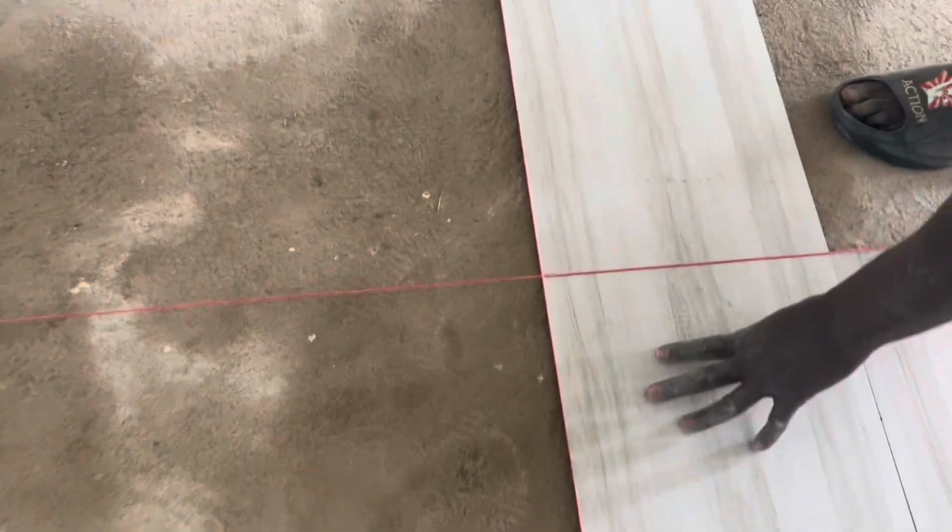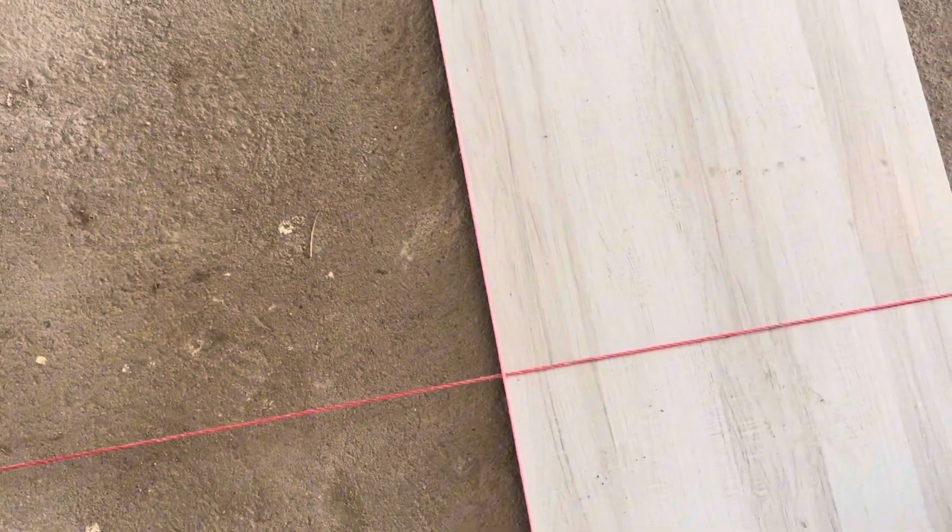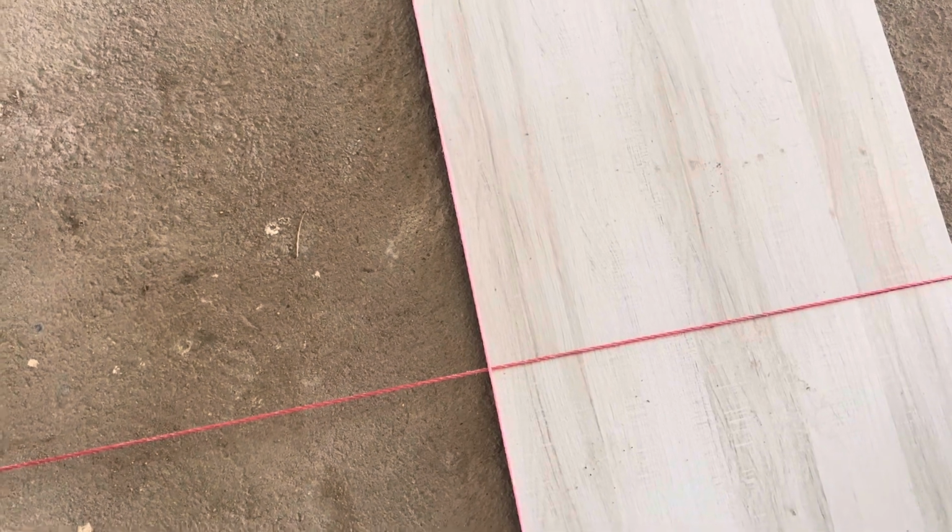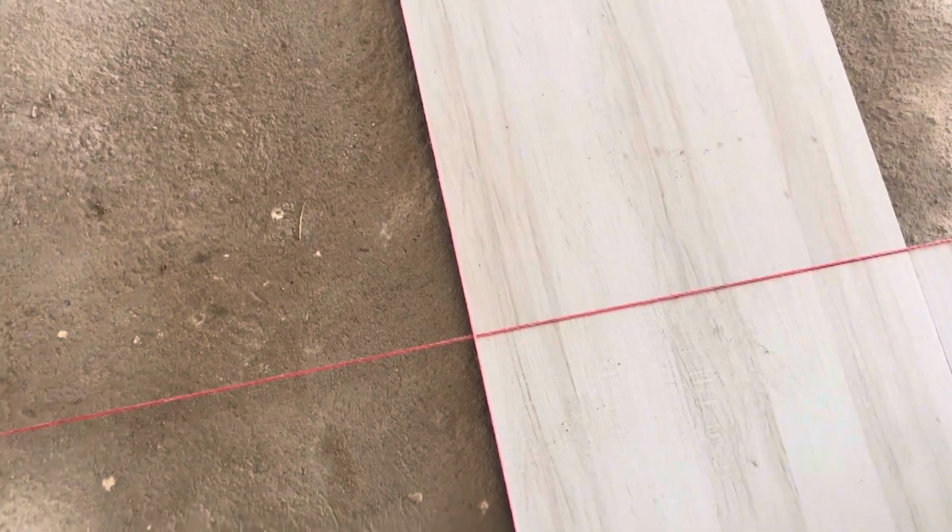So guys, what we are doing here, we are trying to get a 90-degree angle, just to be sure that our tile will be aligned on a straight line.